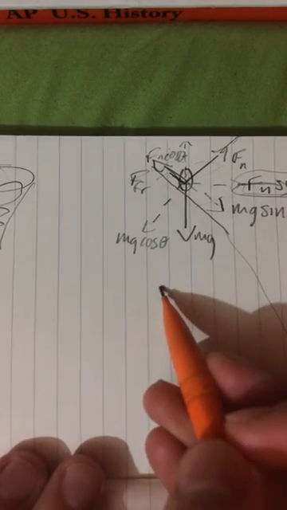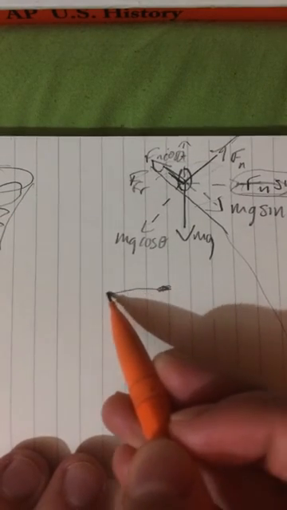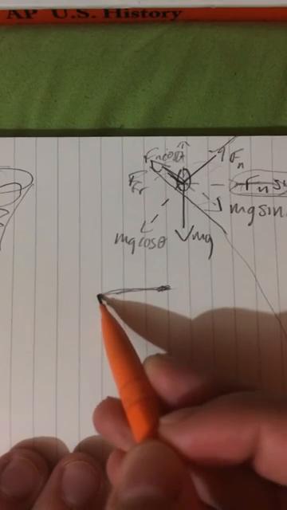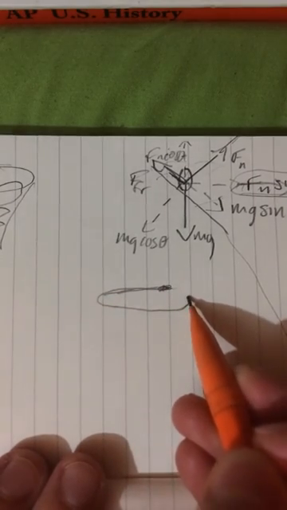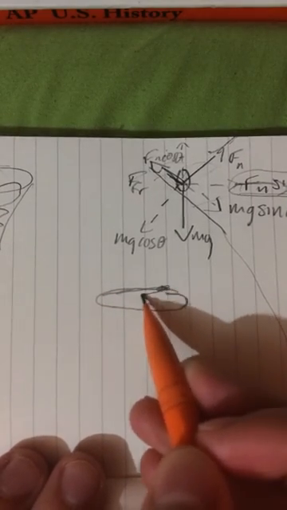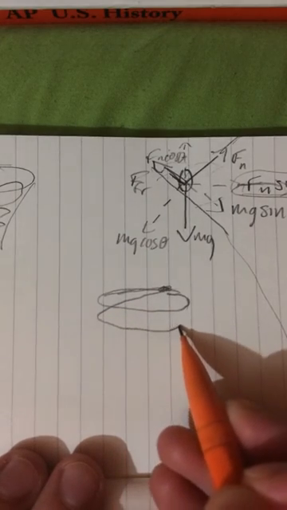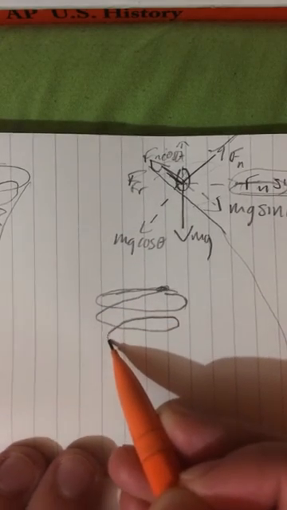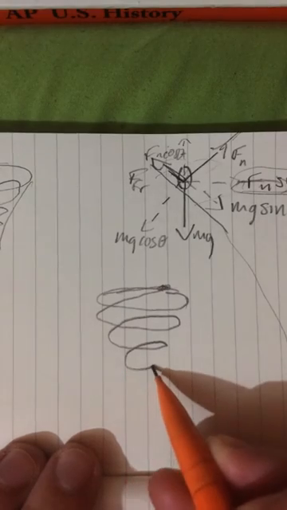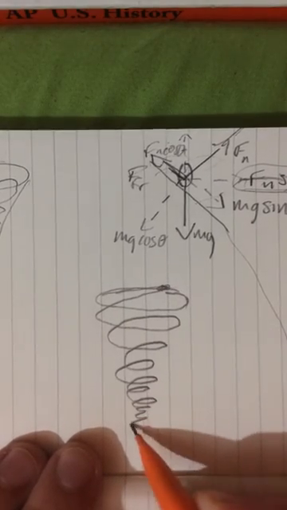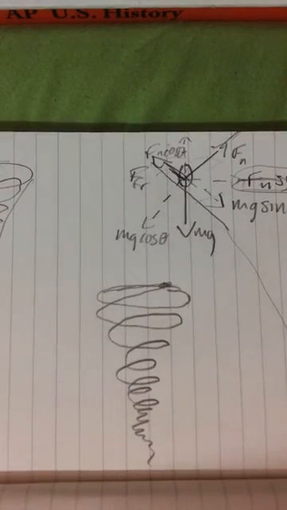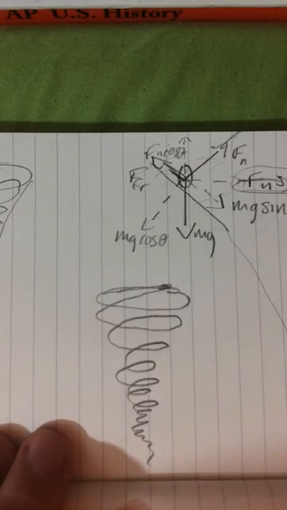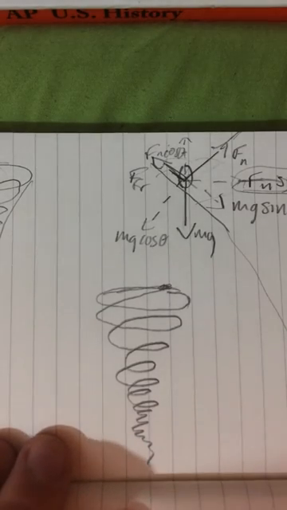Up here at the very top, when it starts going around, it has a lot of potential energy and a little bit less kinetic energy. But then as it goes down the gravitational field lines, some of that potential energy becomes kinetic energy, and that just continues as it goes down. It just gets faster and faster until it goes all the way down. So yeah, that's how coin funnels work.